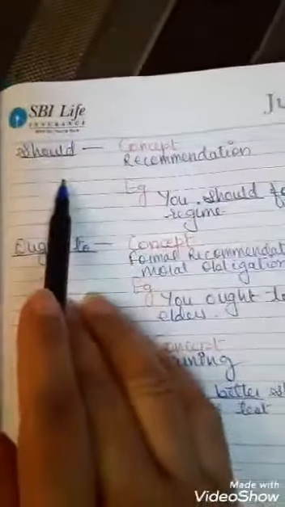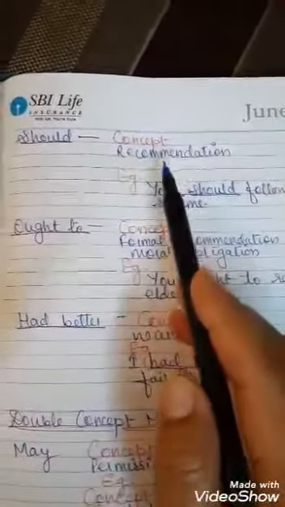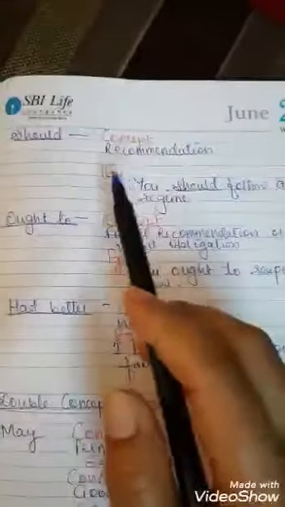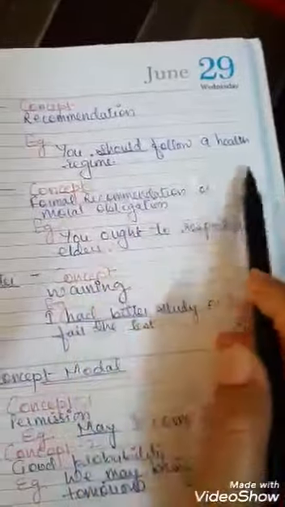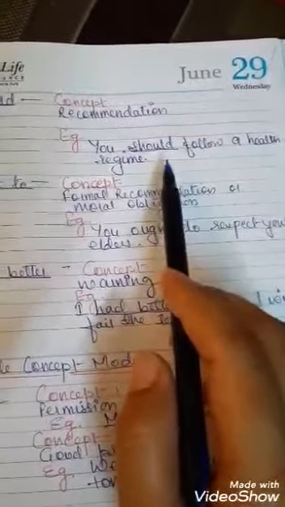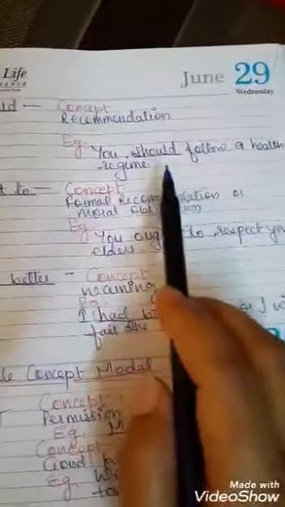Then should. Concept: recommendation. When we give recommendations, like doctors say, you should do this, you should do that, right? You should brush your teeth daily. For example, you should follow a health regime. So, recommendation. You should follow a proper diet. You should exercise daily, like that.